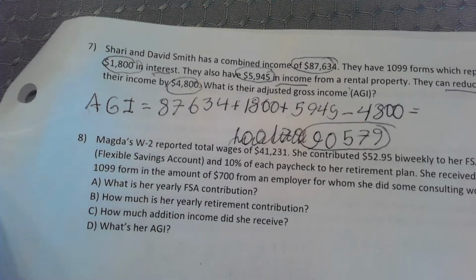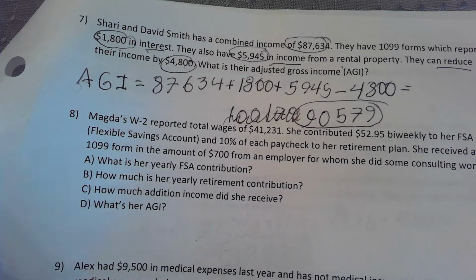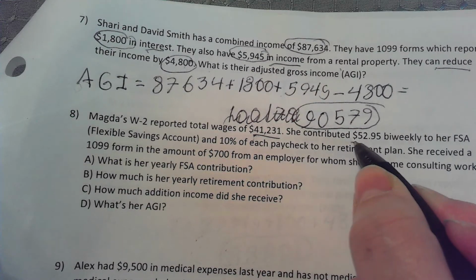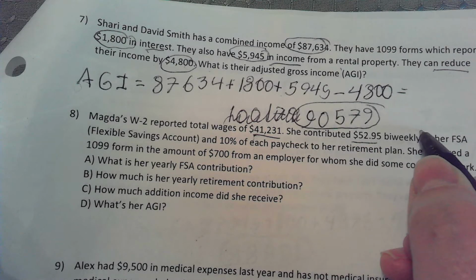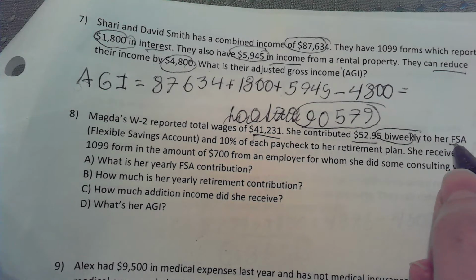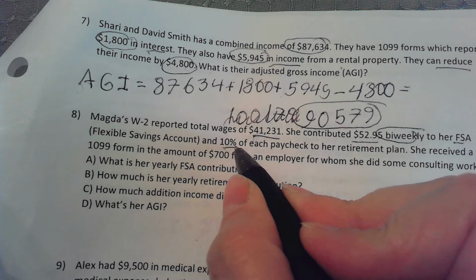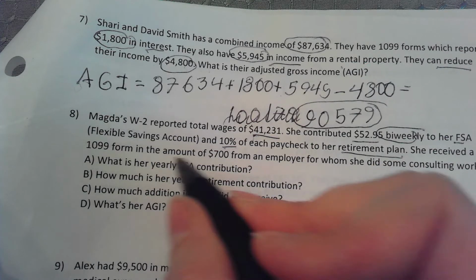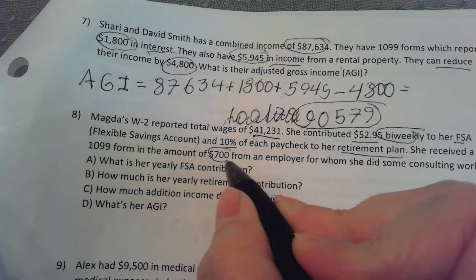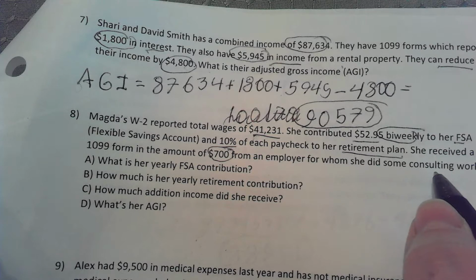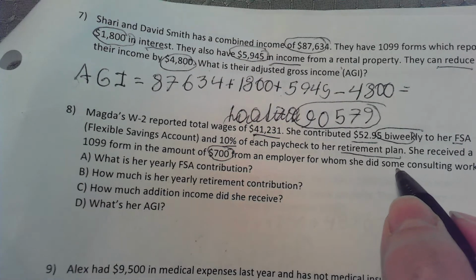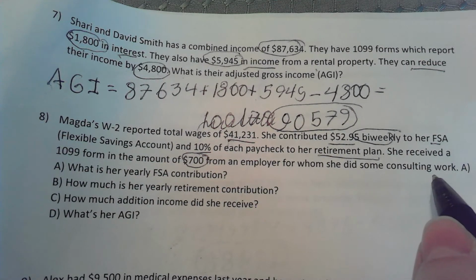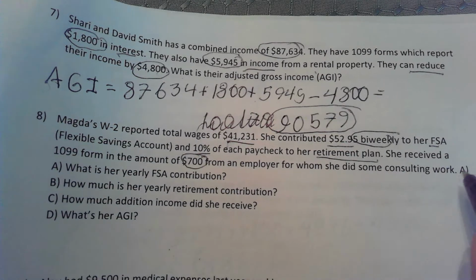Okay, so it says Magda's reported wages, so this is her wages of $41,231. She contributed $52.95 bi-weekly to her flexible spending account and 10% of each paycheck to her retirement plan. She received a 1099 form in the amount of $700 for an employer. She did some consulting work. And what is her adjusted gross income?